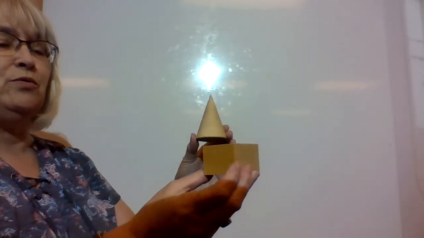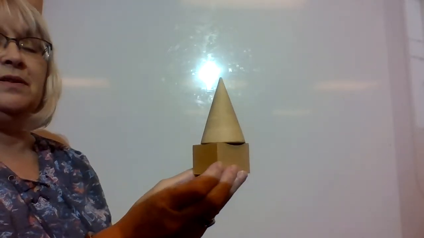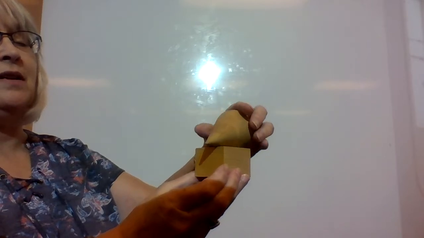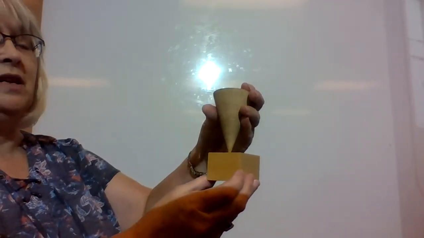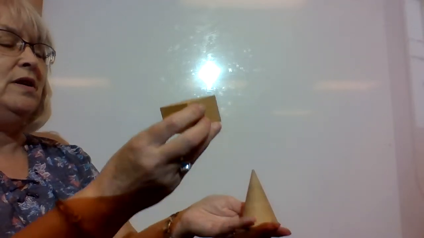Okay, here's our cone. If we put it on top, yes. How about if we try a side? No, it's going to roll off. And certainly, if we did this, no. How about if we did on that? No. But what if we turn it this way?